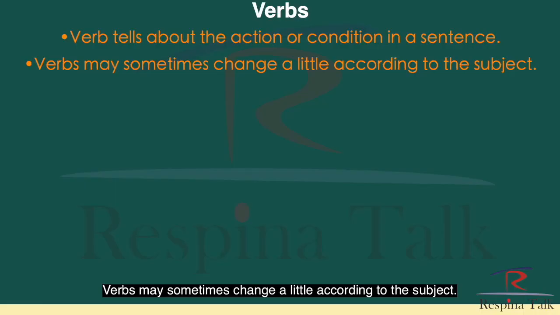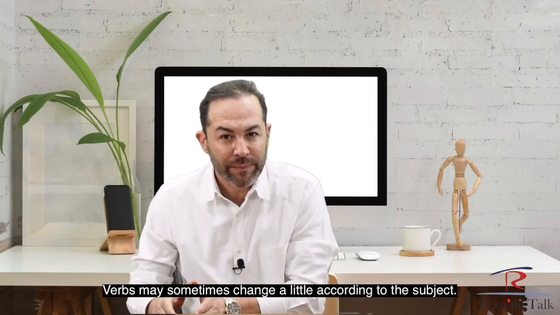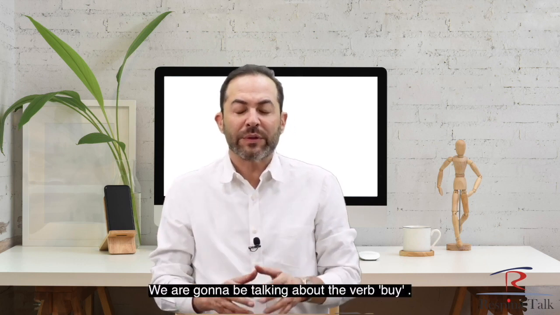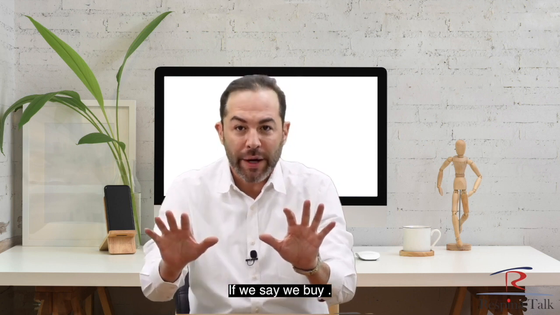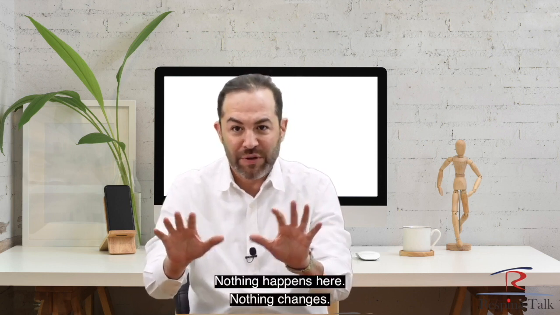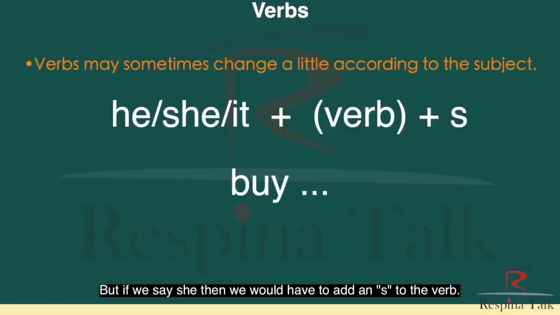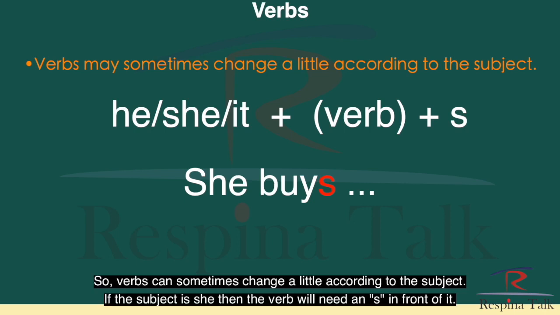Now, verbs may sometimes change a little according to the subject. For example, we're going to be talking about the verb buy. If we say we buy, nothing happens here, nothing changes. But if we say she, then we would have to add an S to the verb. So verbs can sometimes change a little according to the subject. If the subject is she, then the verb will need an S in front of it.